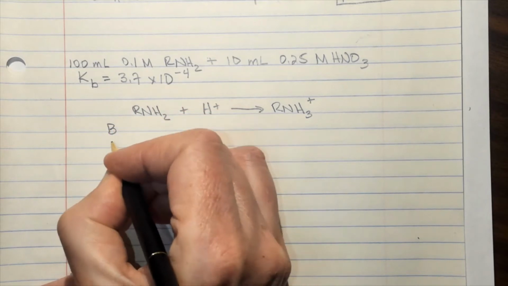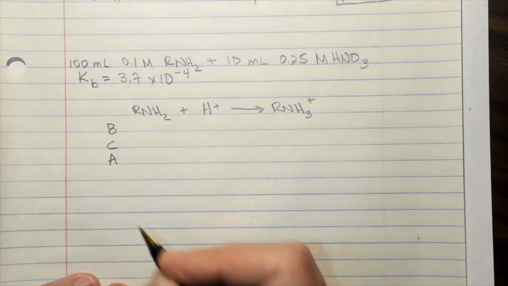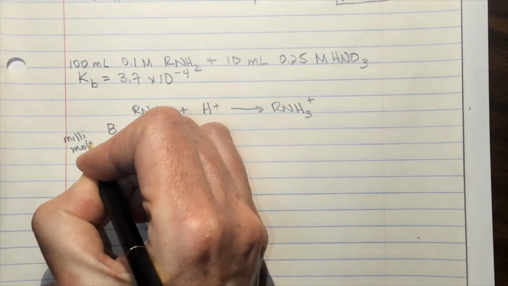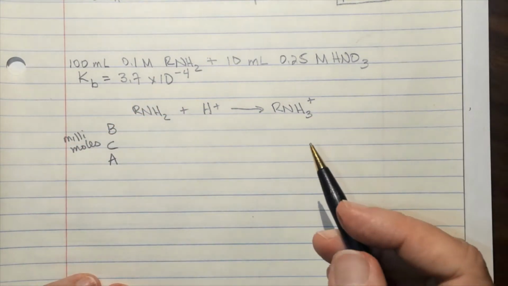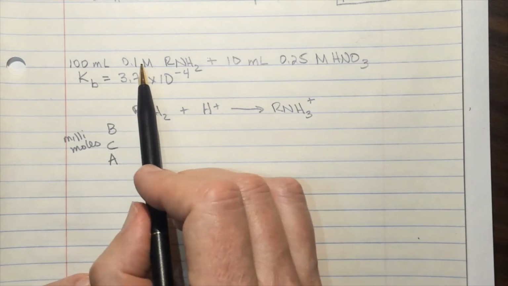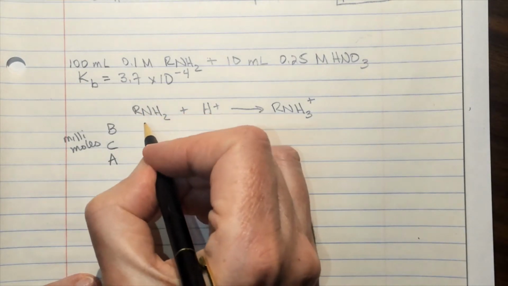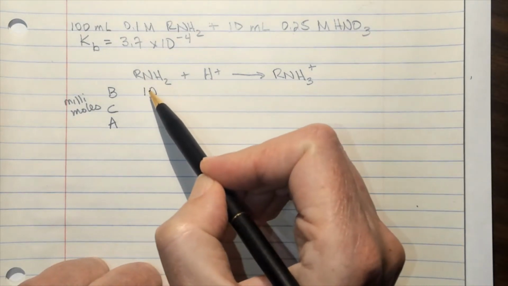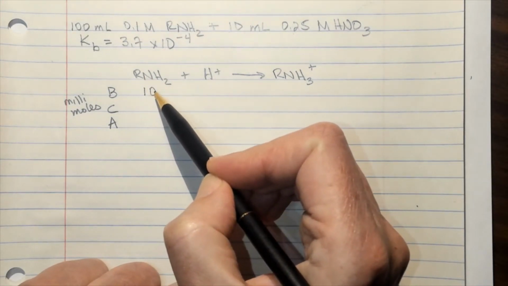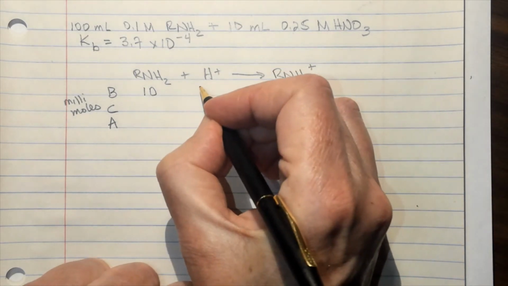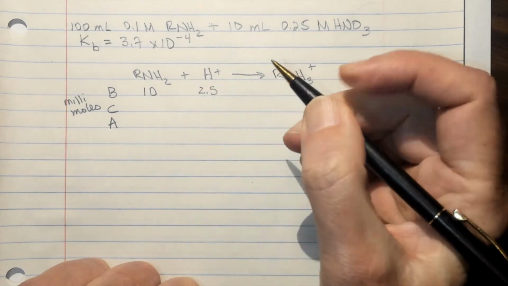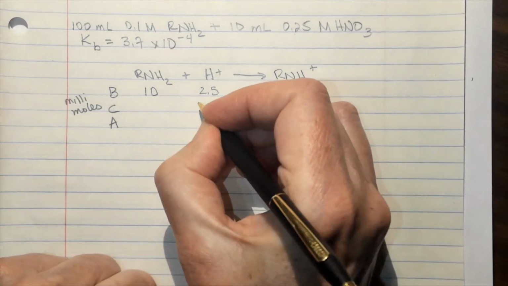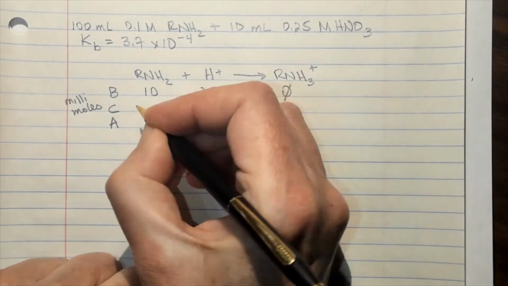We're going to use millimoles because it's going to make life a whole lot easier for us, so these are all going to be millimoles. If we take 100 mLs times 0.1 molar, that gives us 10 millimoles. So we have 10 millimoles of the RNH2, 2.5 millimoles of the hydronium, and nothing to start with. The H plus is our limiting reagent.